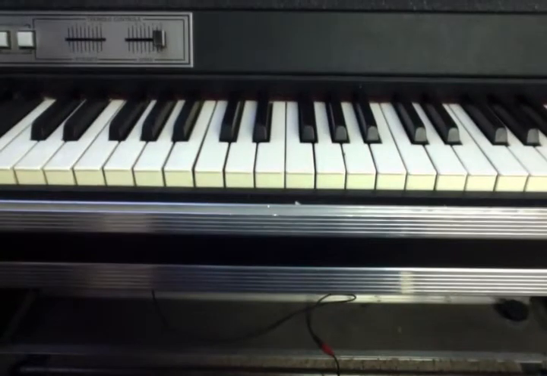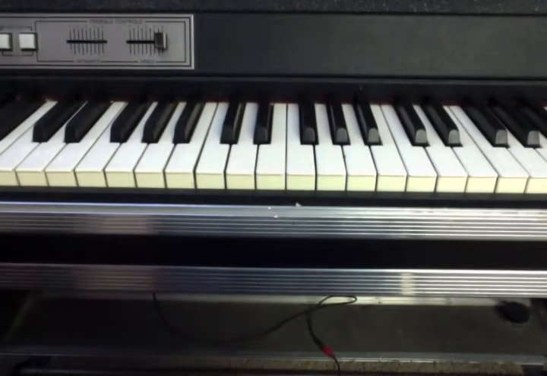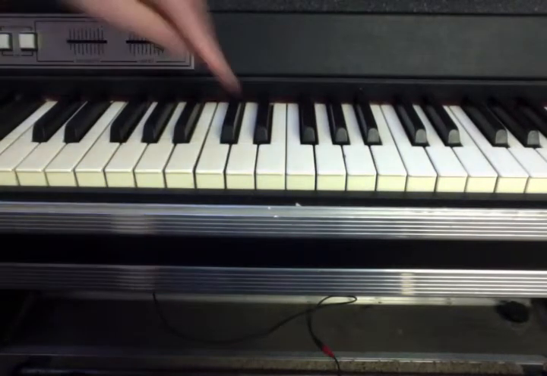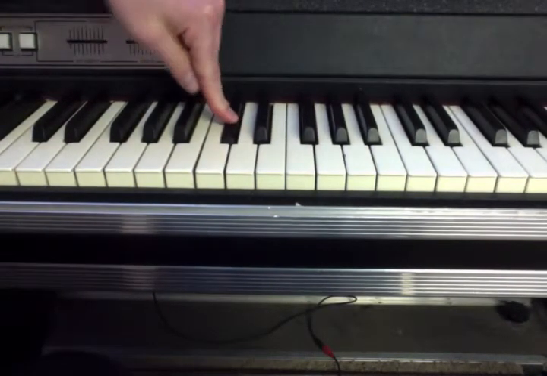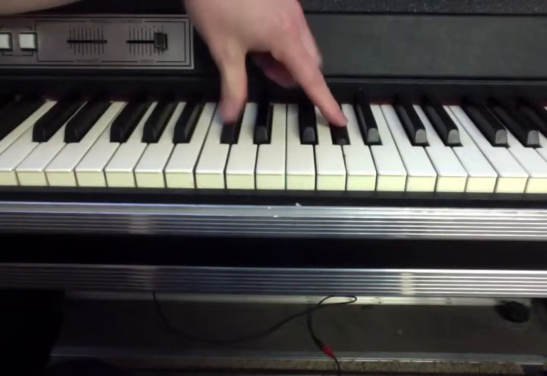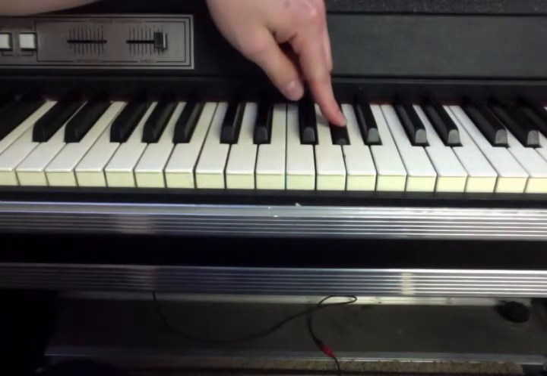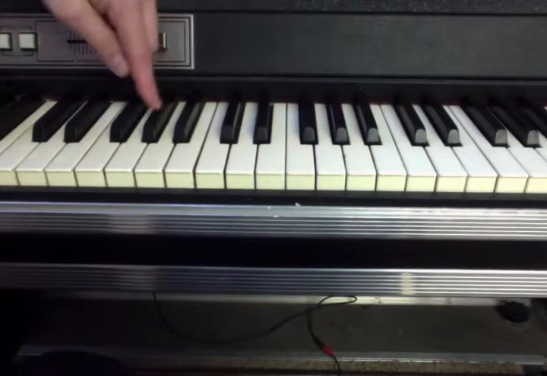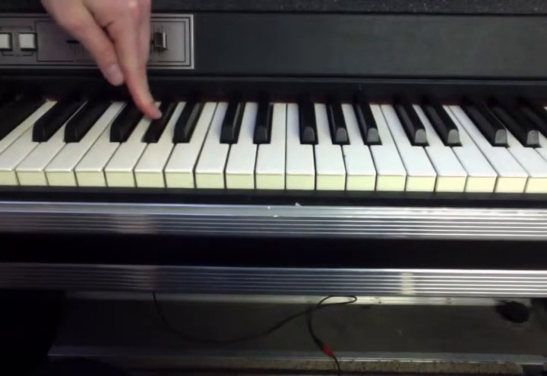So yesterday we ended by talking about C sharp natural minor, right? So today we're going to talk about what's following after that. So if we're on C sharp natural minor, we're going to go up a perfect fifth, right, to G sharp natural minor. And we're going to talk about this scale. We're going to hop down here to this lower G sharp.